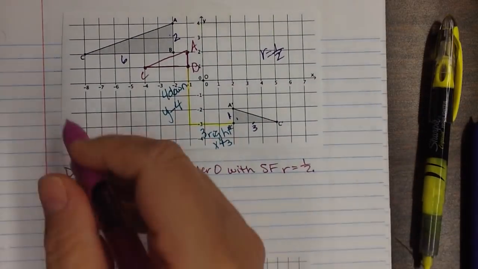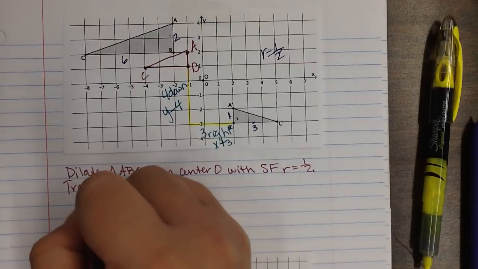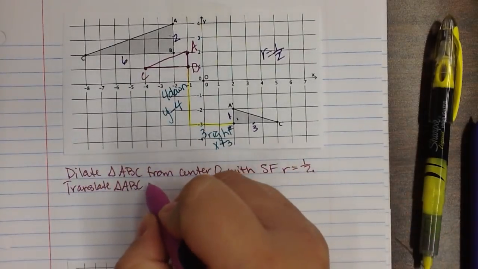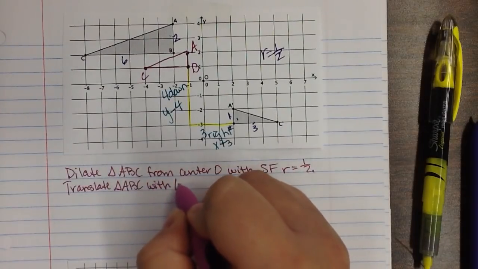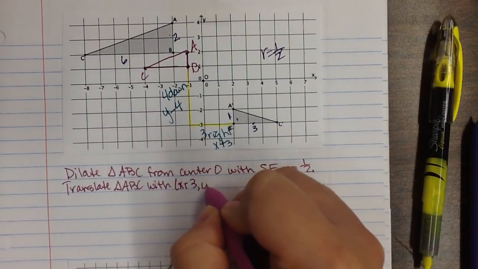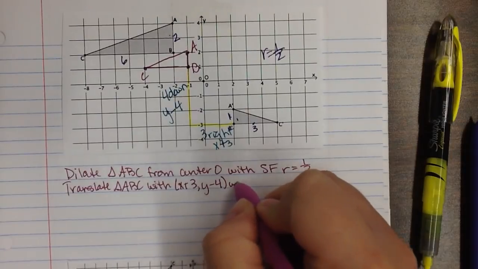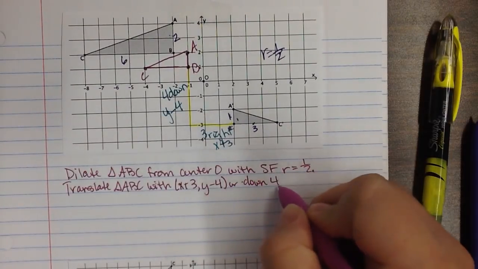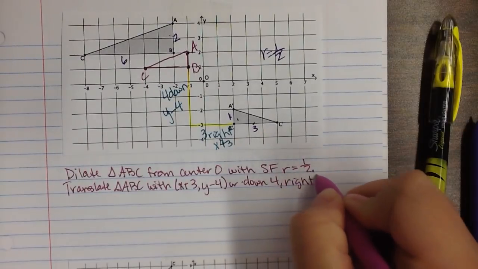So translate triangle ABC with x plus 3, y minus 4, or down 4, right 3.